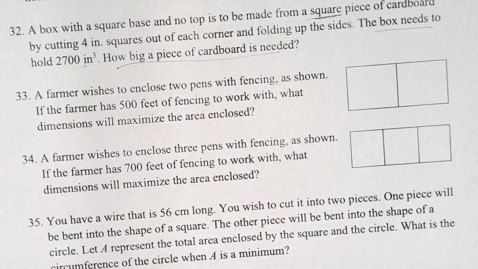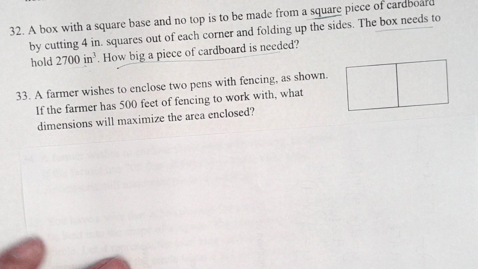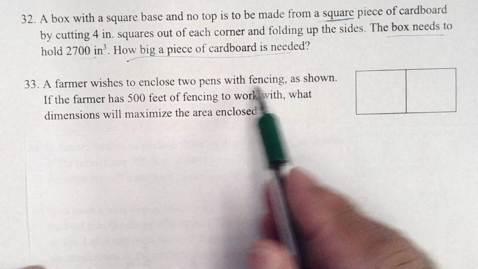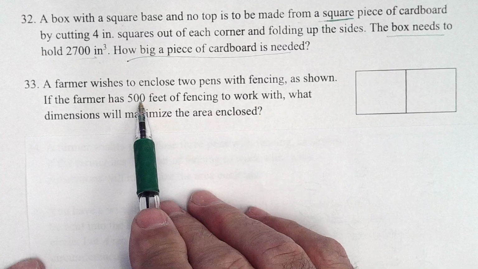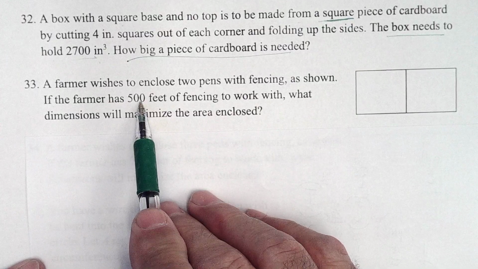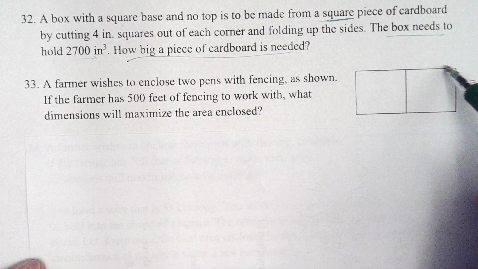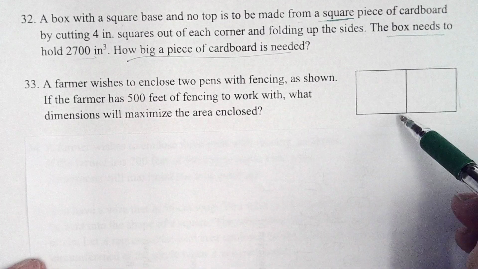Okay. A farmer wishes to enclose 2 pens. And he has 500 feet of fencing to make the fence.